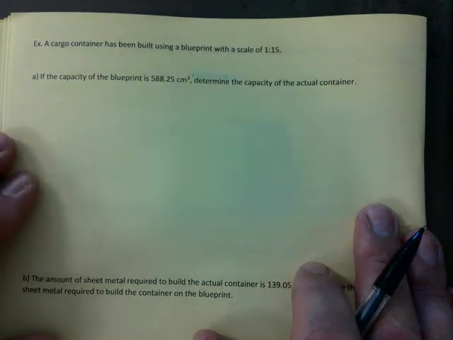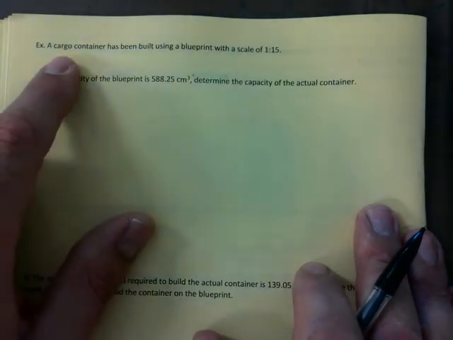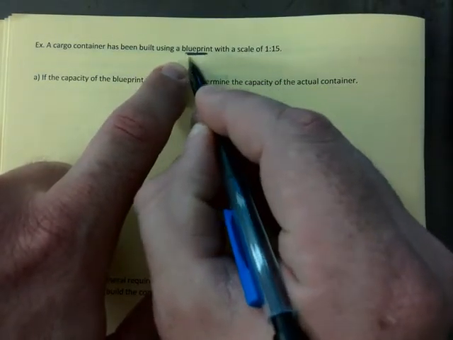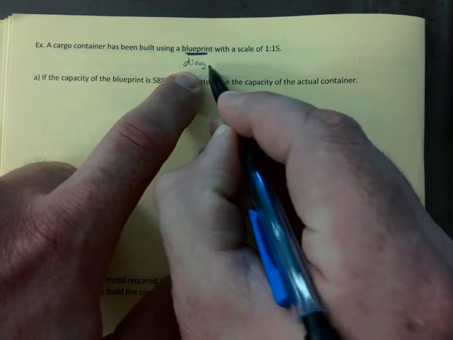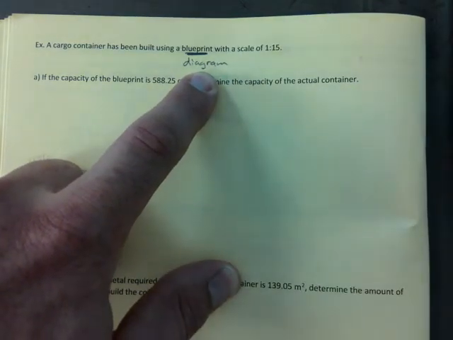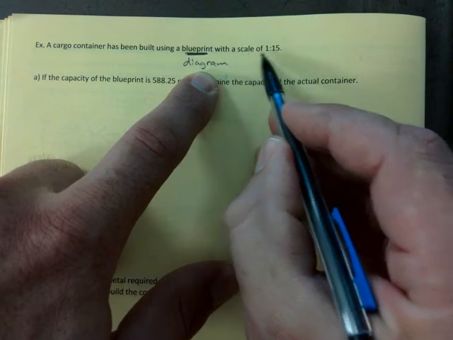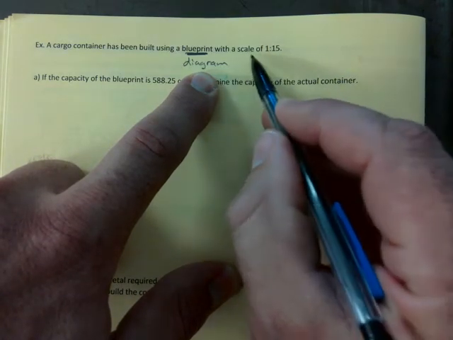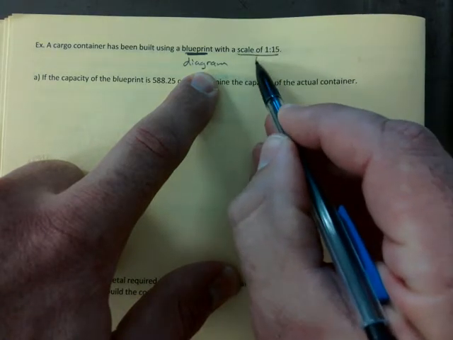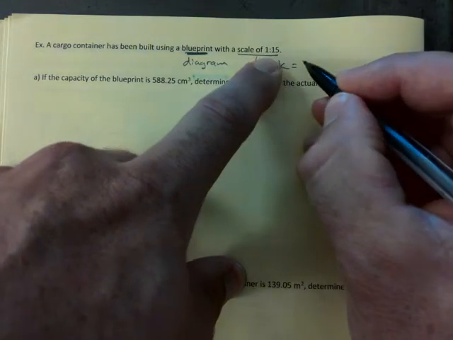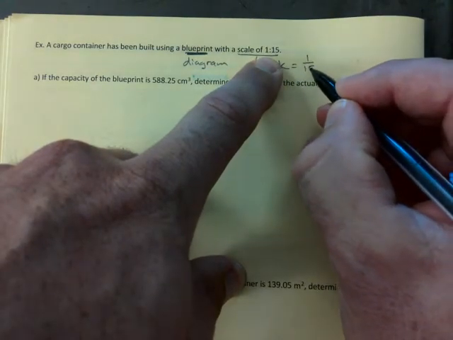Okay. So a cargo container has been built using a blueprint. I will call it a diagram. Right? A blueprint. And there's a scale of 1 to 15. No units. Perfect. I can turn that scale into a scale factor by just flipping that and turning it into a fraction.